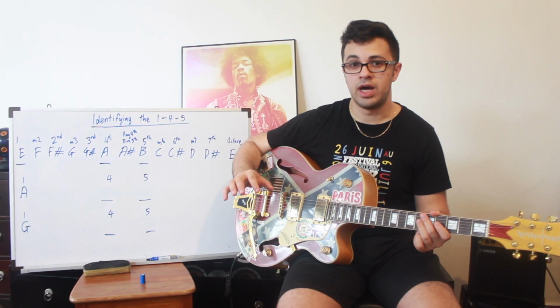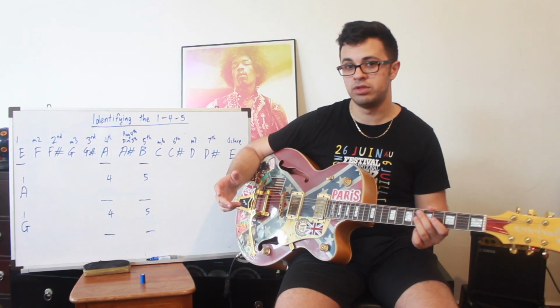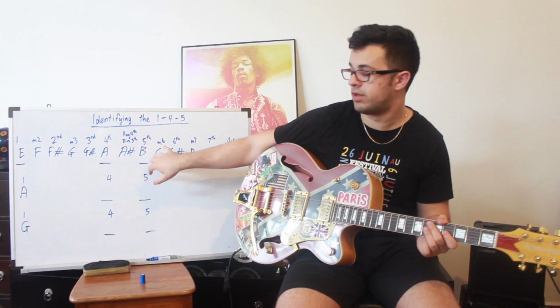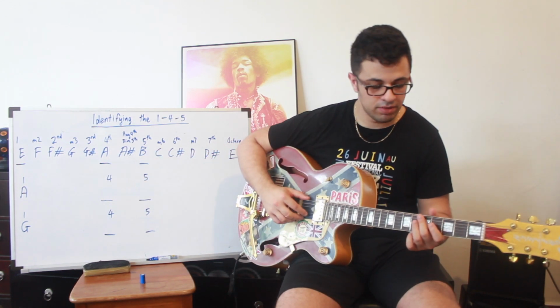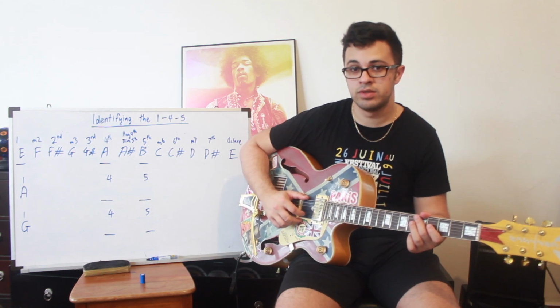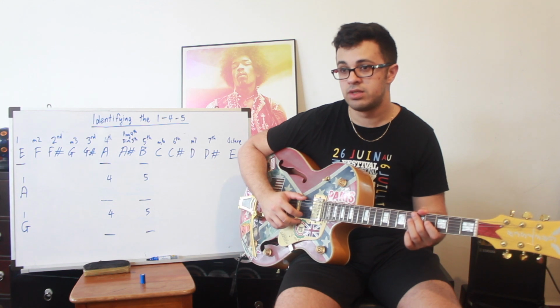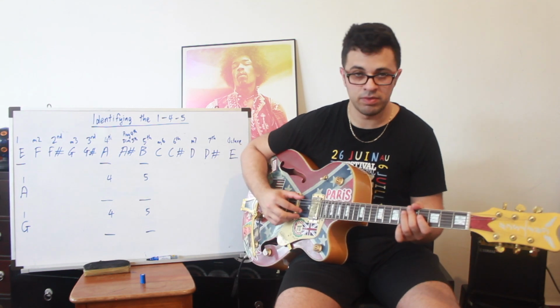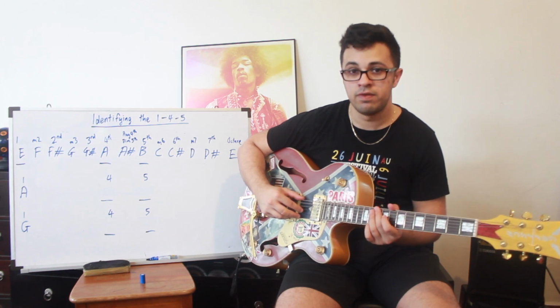We just saw how we located the 1, the 4, and the 5, but now we're going to actually try to do this together without all this being drawn up on the board, in the key of A. So A is over here. Recall we have to move up 5 frets to locate the 4. So from A, that's going to be 1, 2, 3, 4, 5.